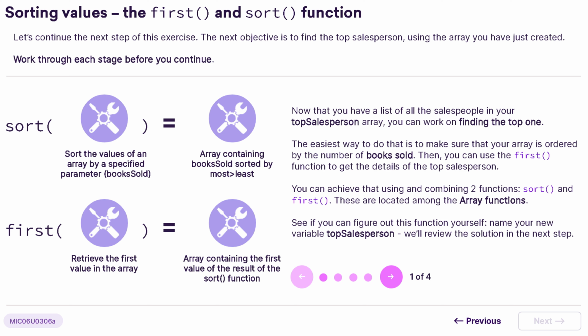With these steps, not only do you streamline the process of finding your top salesperson, but you also ensure the data is easily accessible for future needs. Try implementing these functions on your own by naming the new variable top salesperson. We'll explore the solution in more detail shortly.